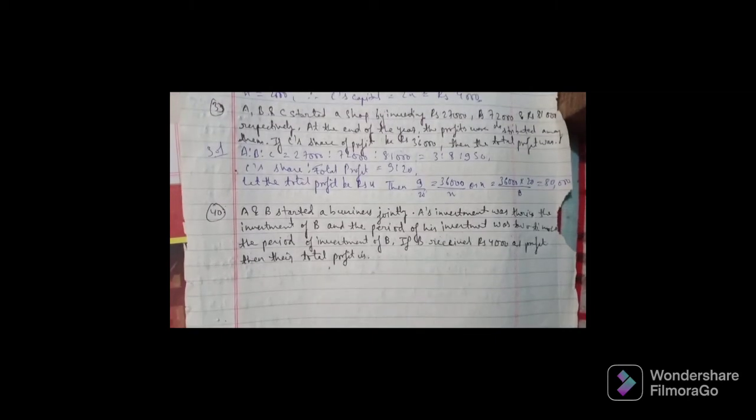The options are 16,000, 20,000, 24,000 and 28,000. Let's find out the solution for the same.